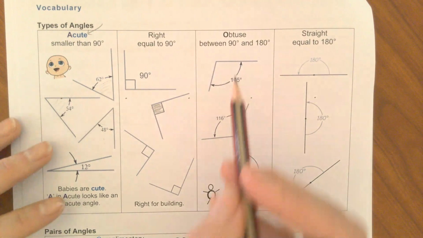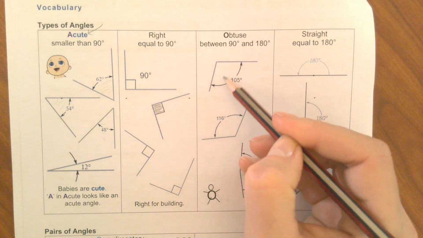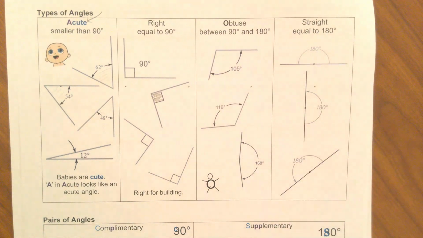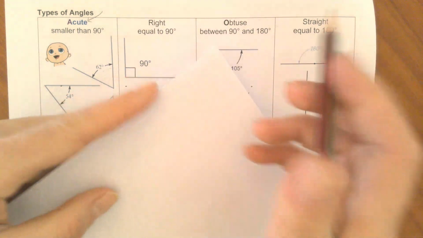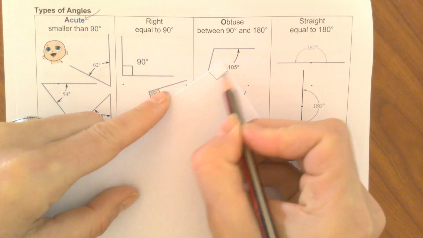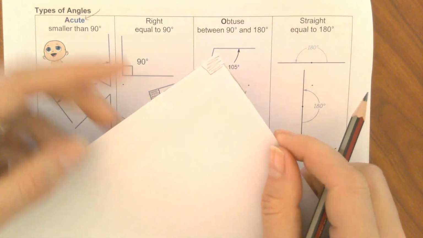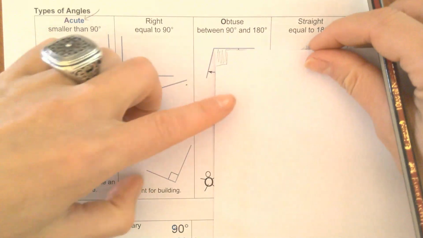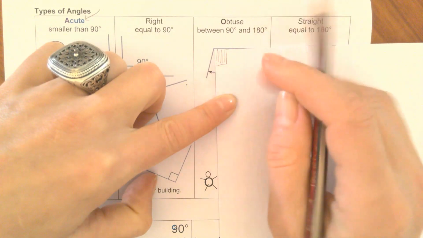Now if we have a big angle, any angle that's bigger than 90, we call it obtuse. Now if you want to know how much is 90, look at the corner of a piece of paper, that's 90. If you ever need 90 degrees, just take a piece of paper. So you can put this here and go, oh yep, that's a little bit bigger than 90.